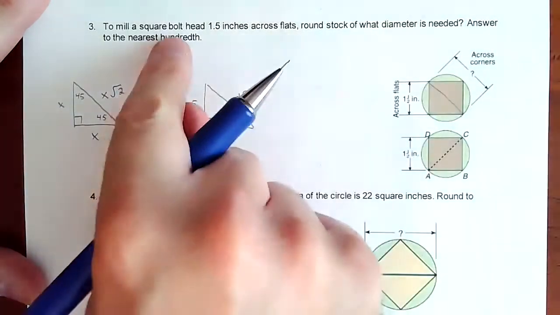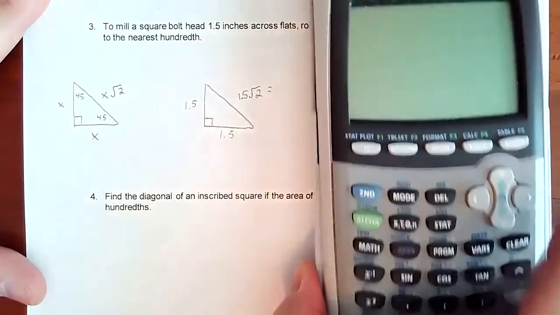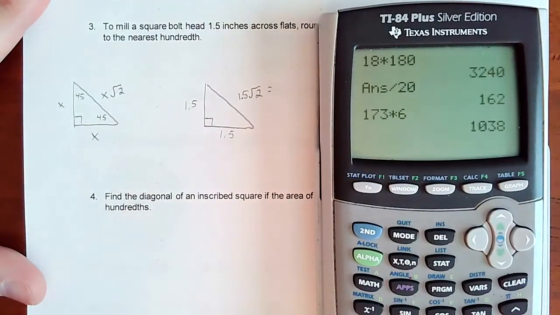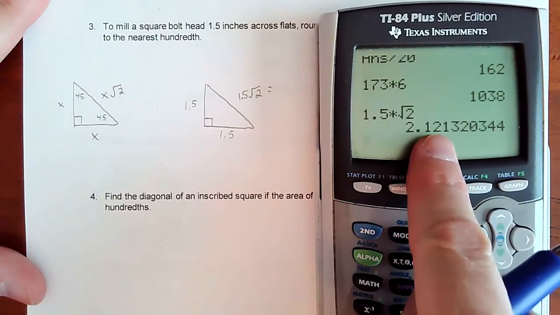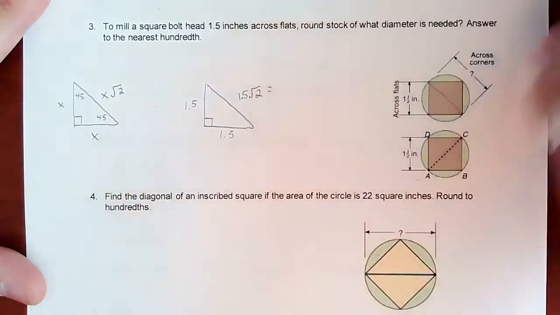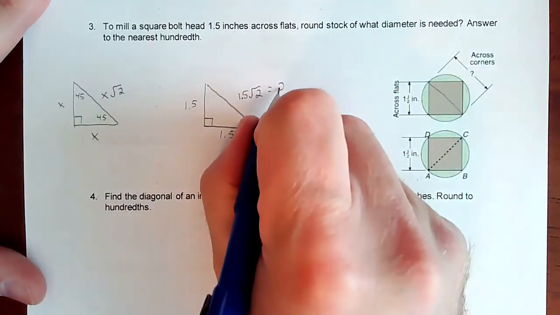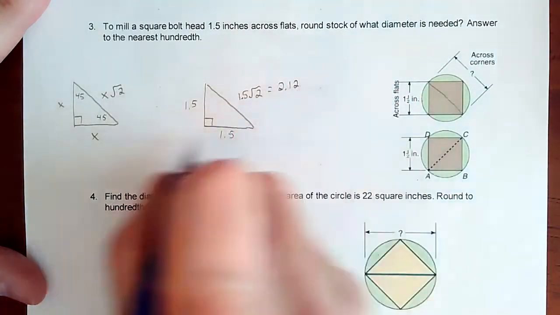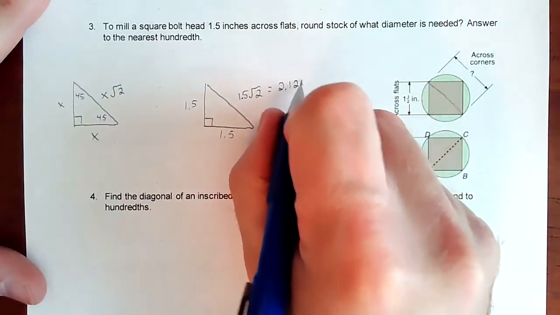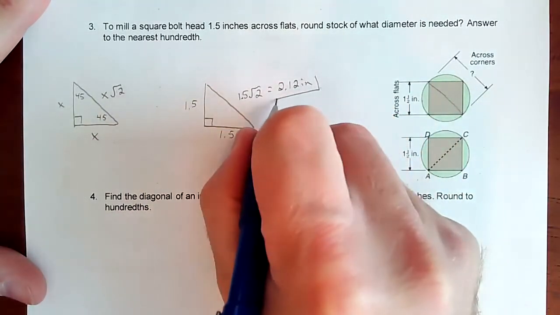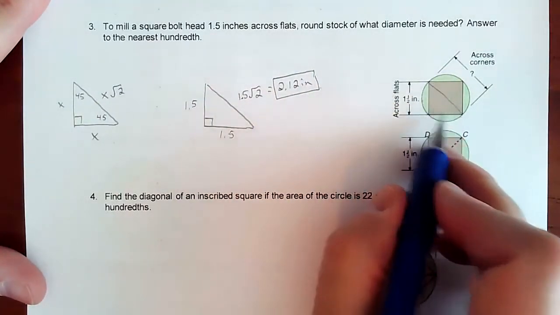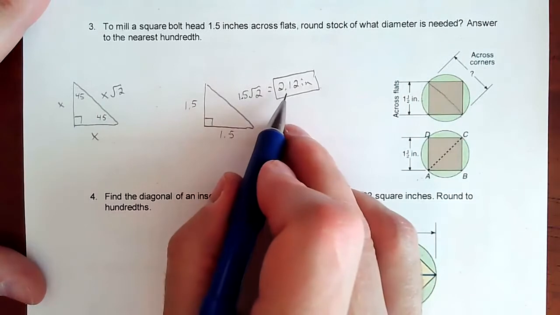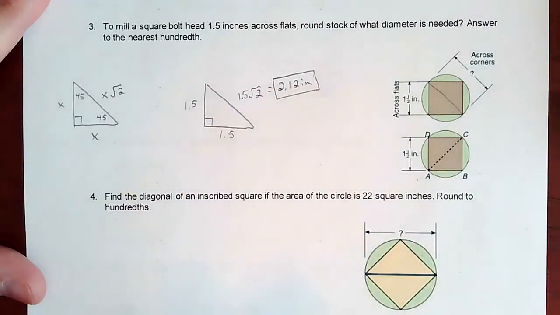So we'll multiply that, round it to the nearest hundredth, see what we get. So 1.5 times square root of 2. So that length to the nearest hundredth is 2.12 inches. So our diameter of our circle is the same as the hypotenuse of that right triangle. And so we have 2.12 inches across.